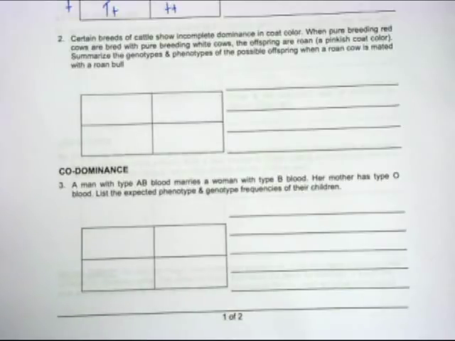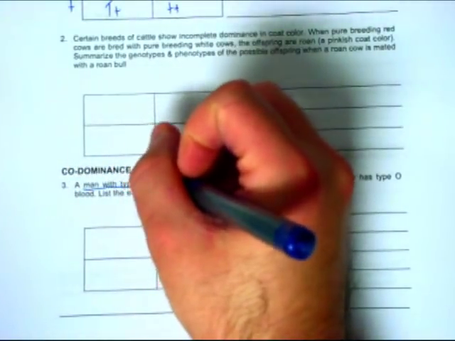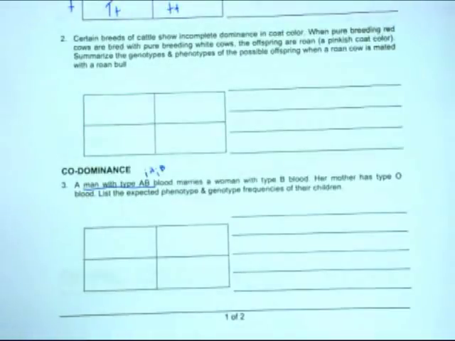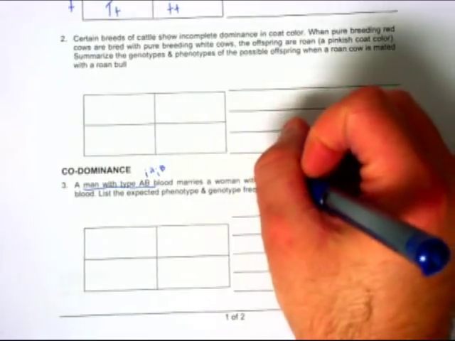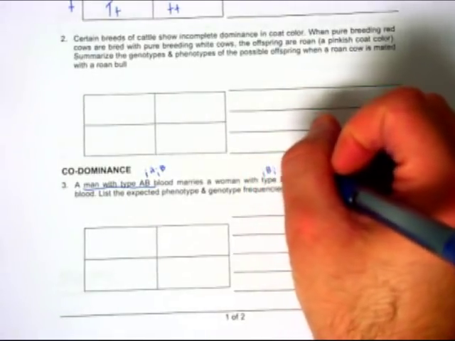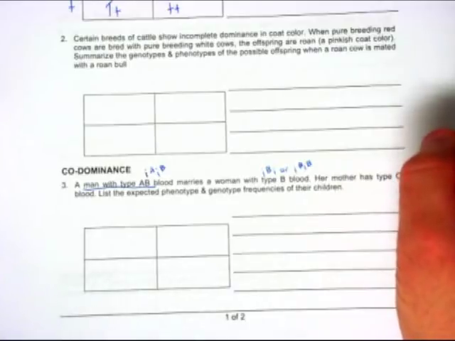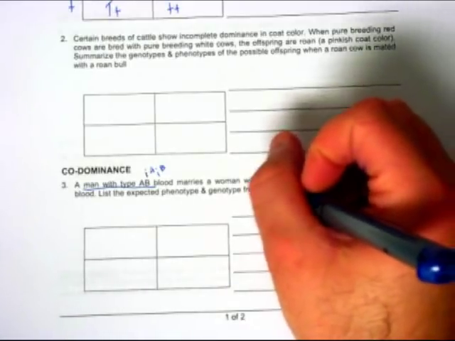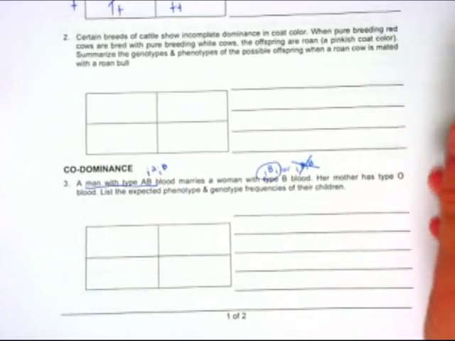It says a man with type AB blood. So I'm thinking that this guy has to be IA, IB. Marries a woman with type B blood, so she's going to be IB i. Or she could be IB IB. I don't know. I just don't. It says her mother was type O. Now I know. That means she has to be IB i. Perfect. And I can cross out the IB IB, assuming that that's her biological mother.